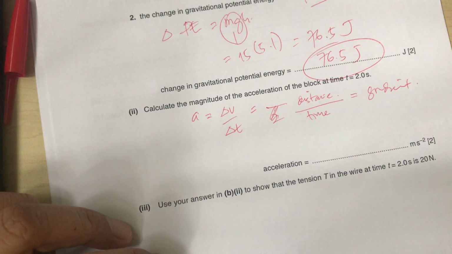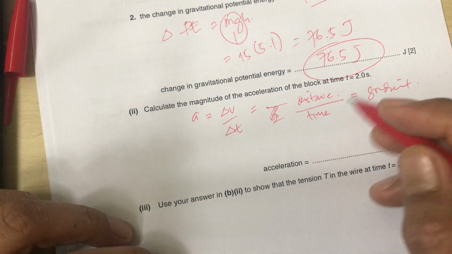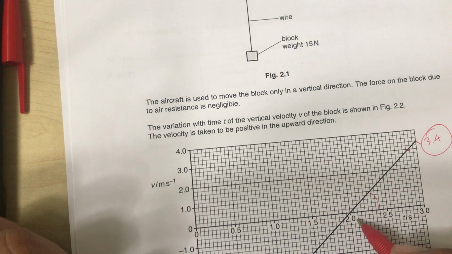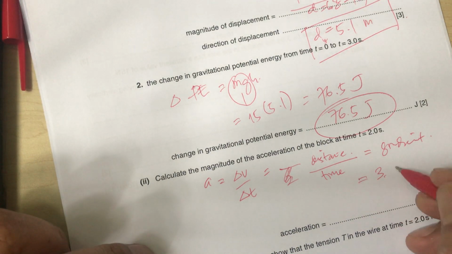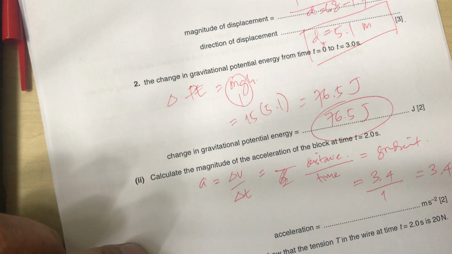The gradient is 3.4 divided by 1, which is around 3.4 m s^-2.